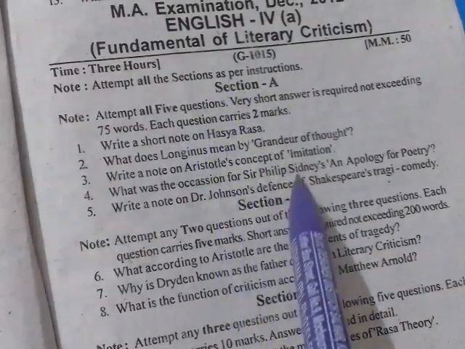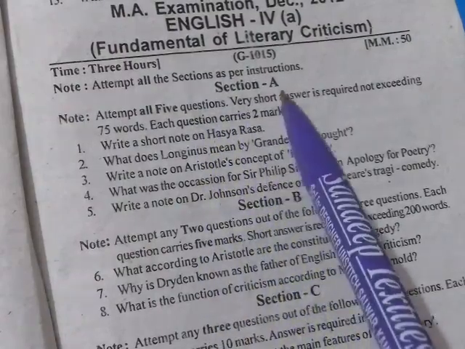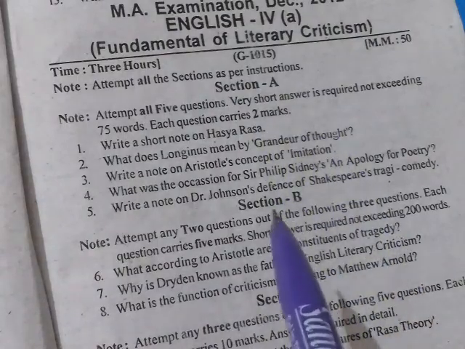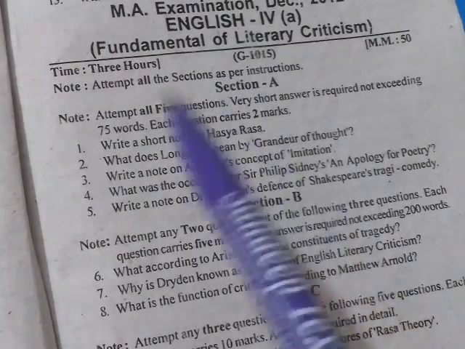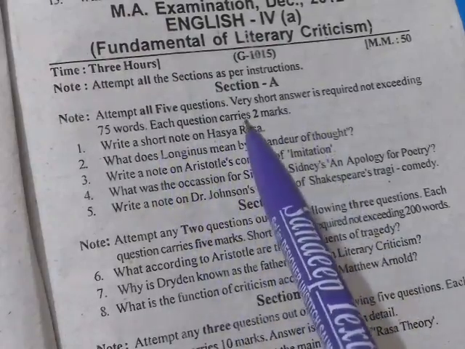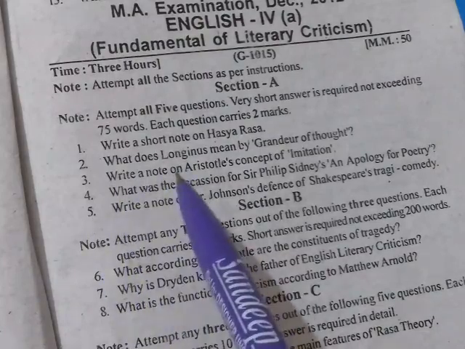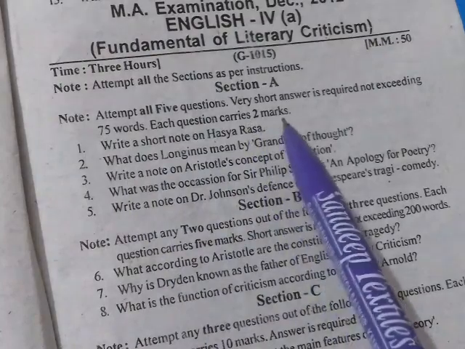There will be three sections, Section A, Section B and Section C. Section A will be based on very short type questions, Section B on short type questions, and Section C on detailed or descriptive type questions. In Section A you will be given no option, meaning you will be given only 5 questions and you have to answer all. Each question carries 2 marks.